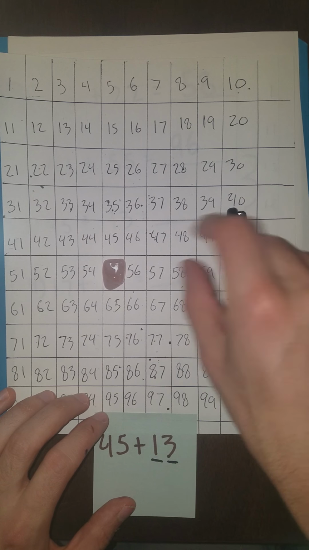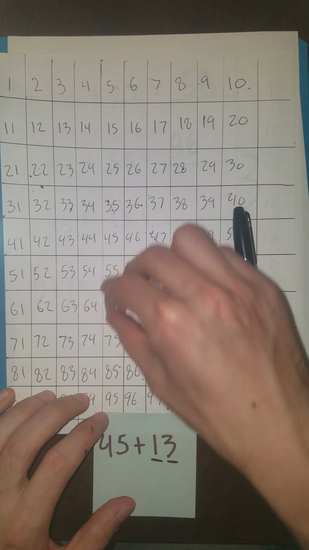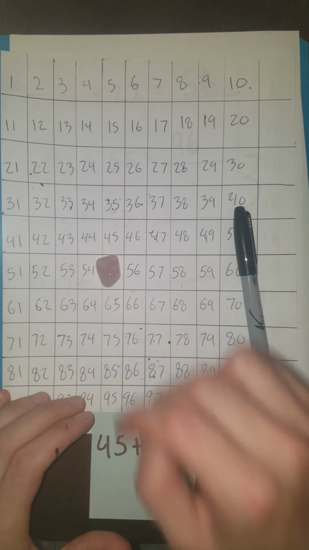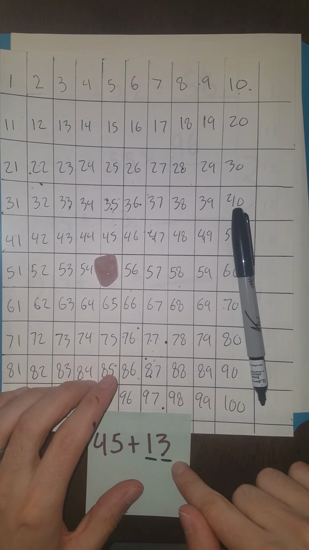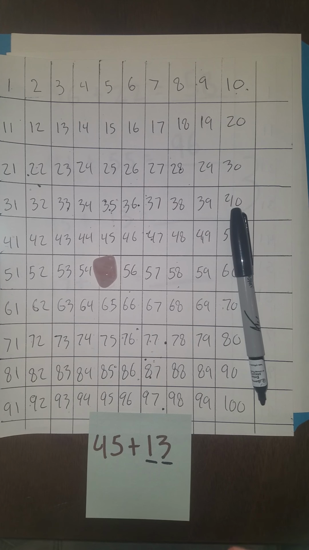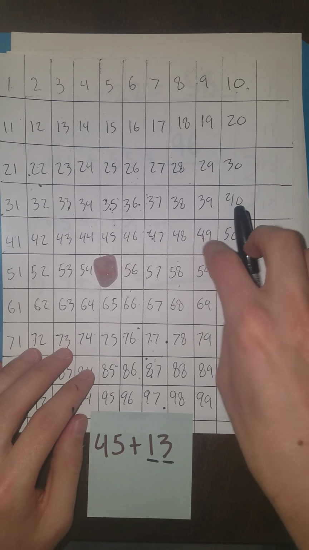So should I take 3 more tens jumps? No, and why not? Why should I not take 3 more tens jumps? Tell the loved one that you're working with. Now I'm hoping that you said because the 3 in the ones place is only worth 3. So we need to take ones hops now.